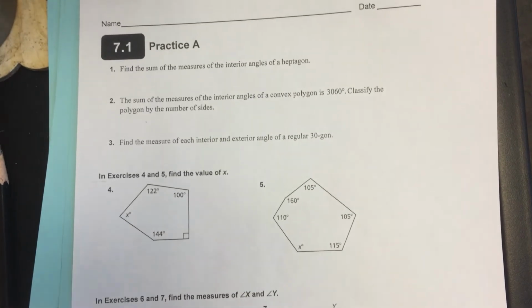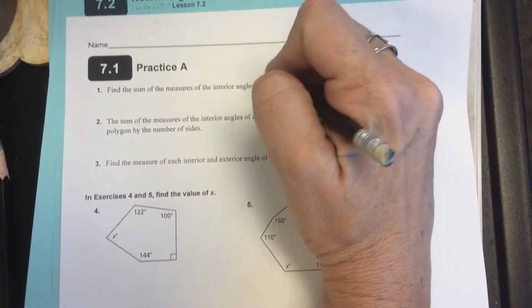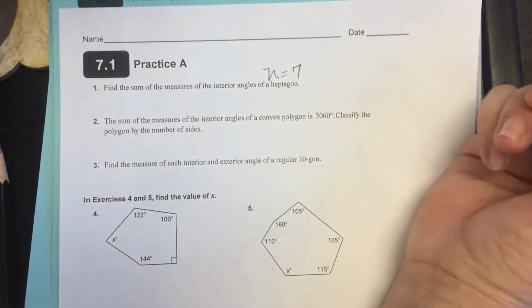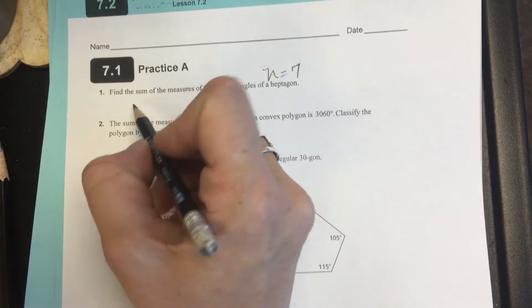All right, so going over 7.1 practice A, the sum of the measures of the interior angles of a heptagon. A heptagon is a 7-sided figure. Go ahead, Nyla. What did you do to solve that one?